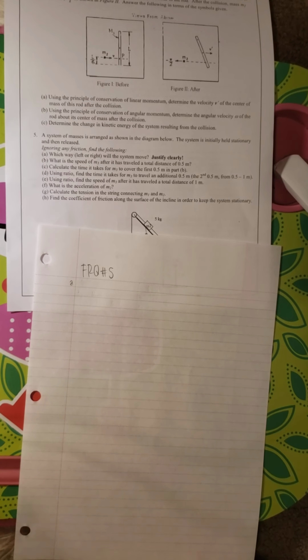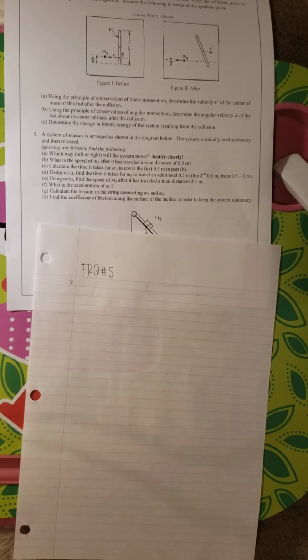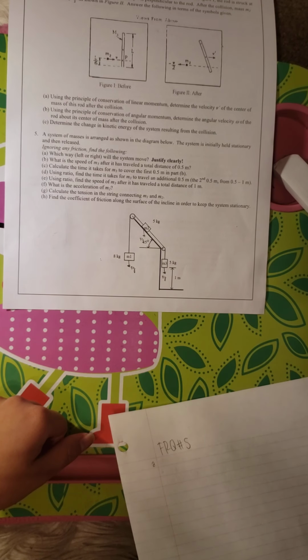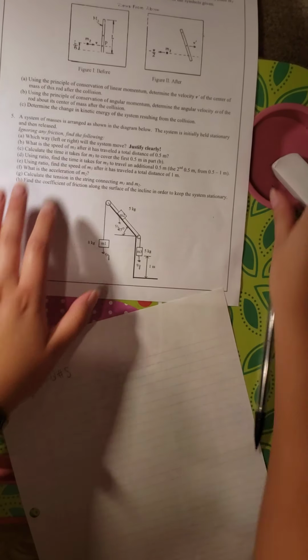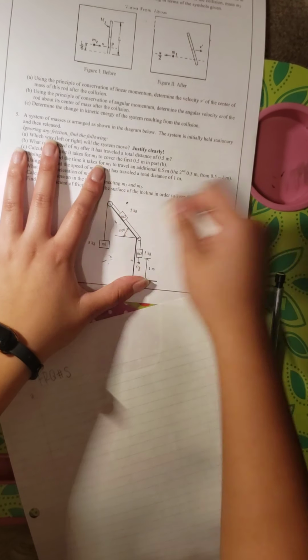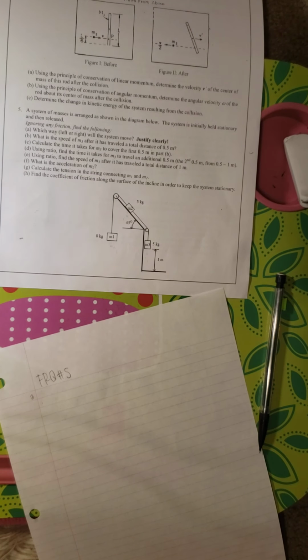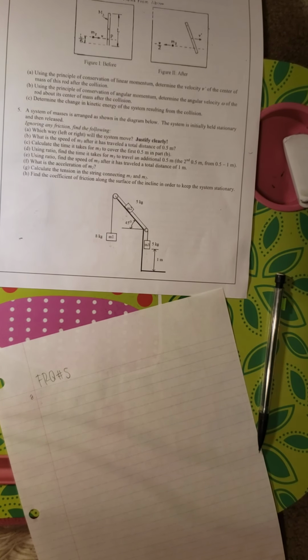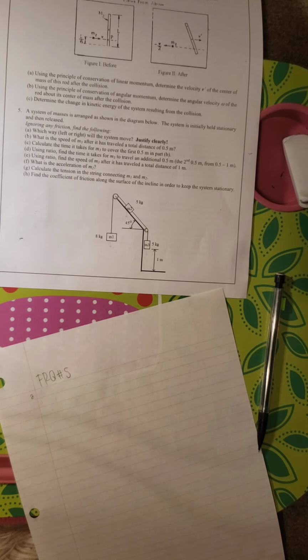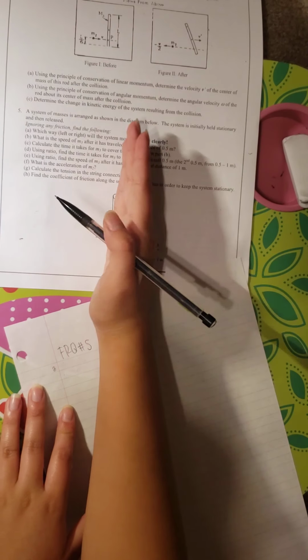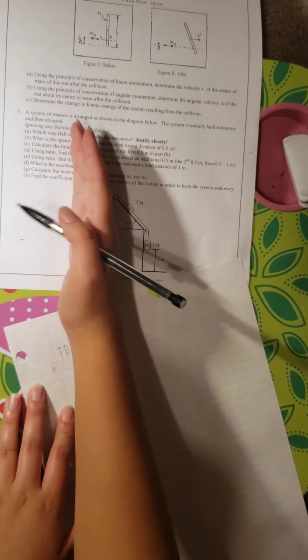Okay, welcome to FRQ 5 for set number 6. Sorry for all the drawing. Let me erase this real quick. Okay, so part A wants us to say which way, left or right, the system will move. So I'm going to cut it like this: left side, right side.